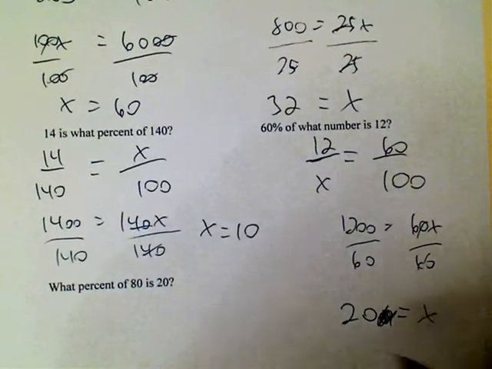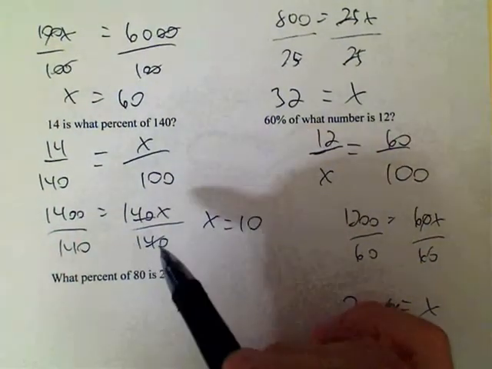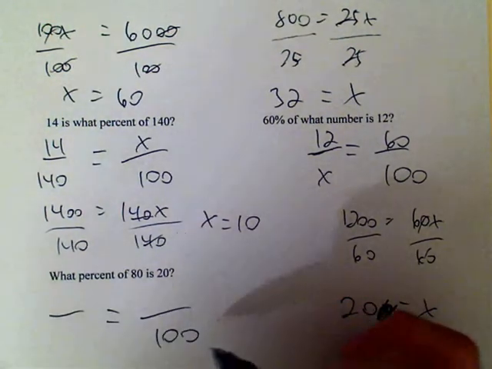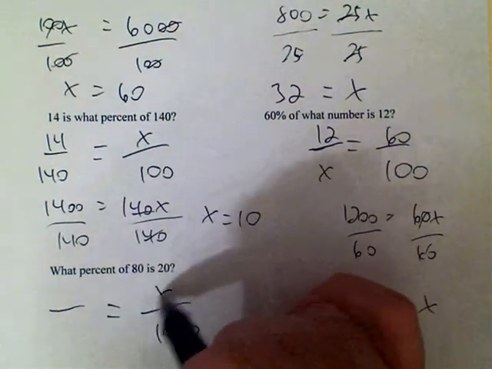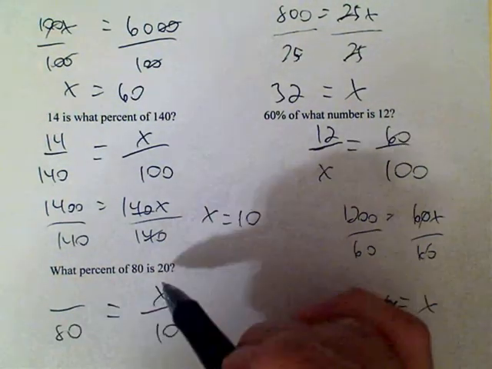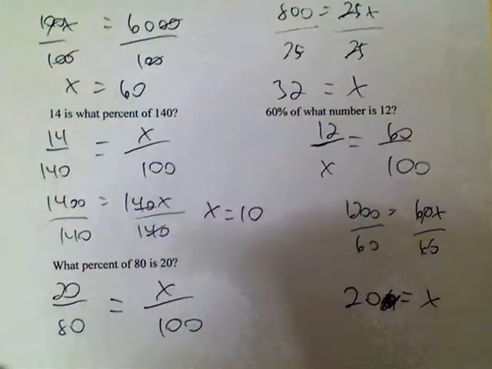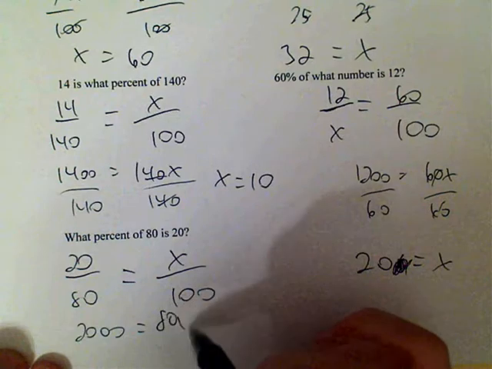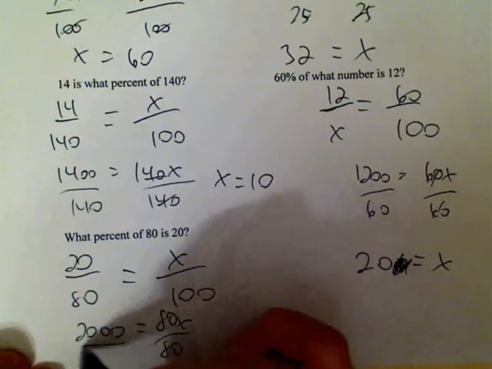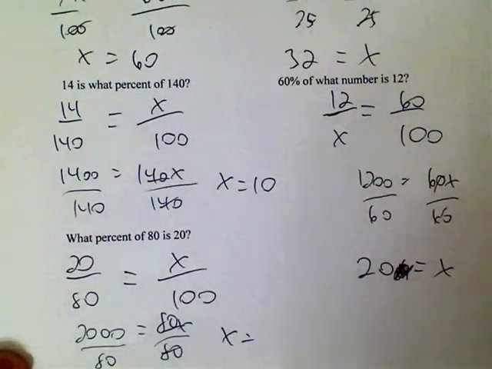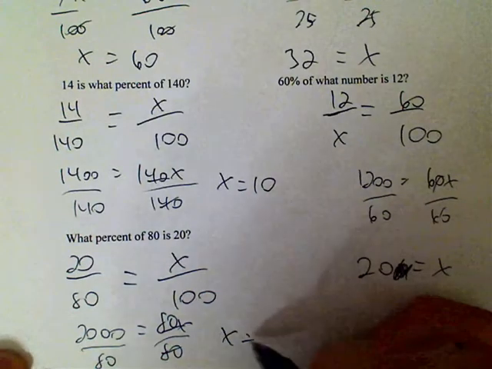Let's do this last one. What percent of 80 is 20? Once again, set it up like that. Don't know the percent. Call it x. After the word of is 80. 20 is on top. Let's cross multiply. 2000 equals 80x. Let's divide by 80. 2000 divided by 80 is 25.